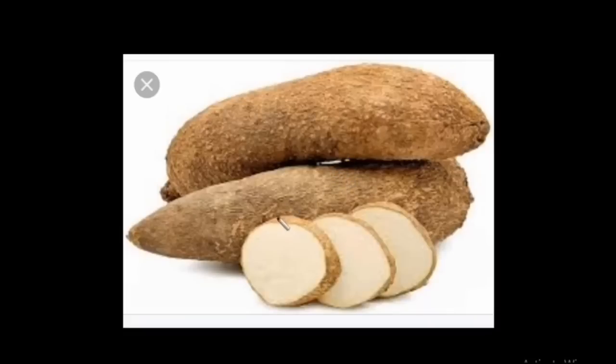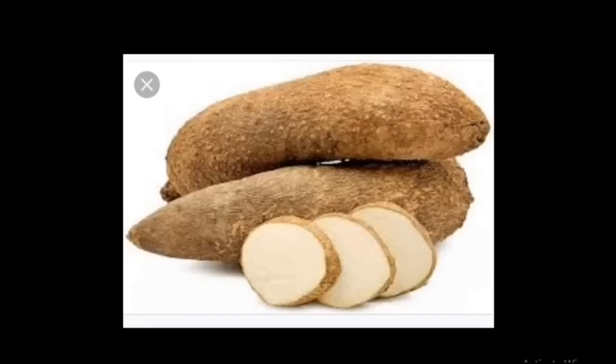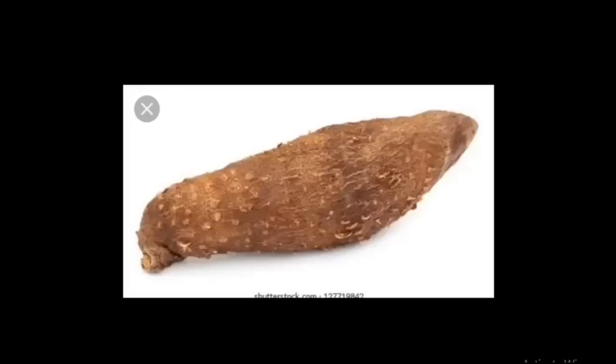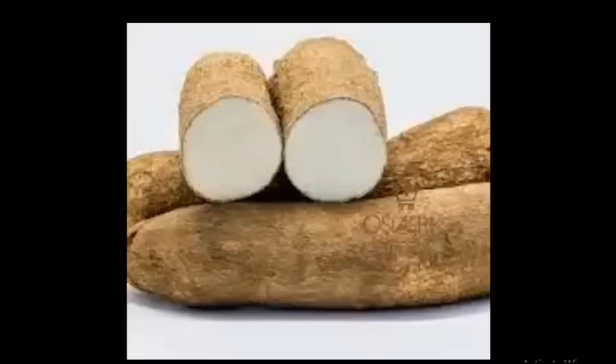So this is a particular species of the yam. You can see this is another one. If you look at it closely, you notice that the brown of this one is different from the brown of this one. This one is having slight purple coloration. So that is what we are talking about. You can see it. That is what the yam looks like.